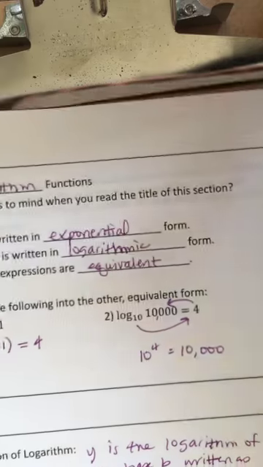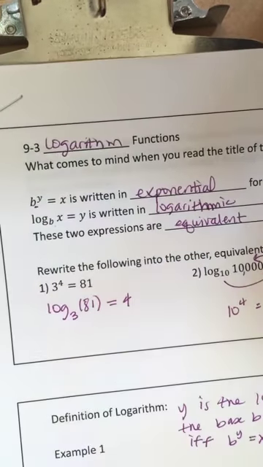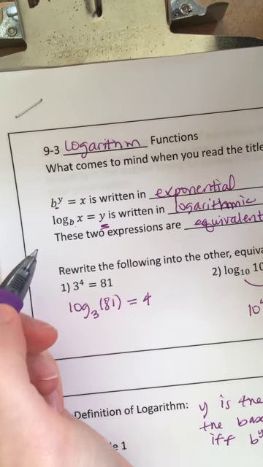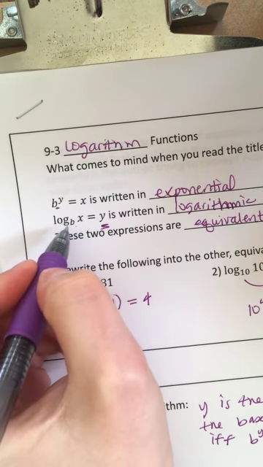So we wrote the definition up here technically. Y is considered a log of x with base b.